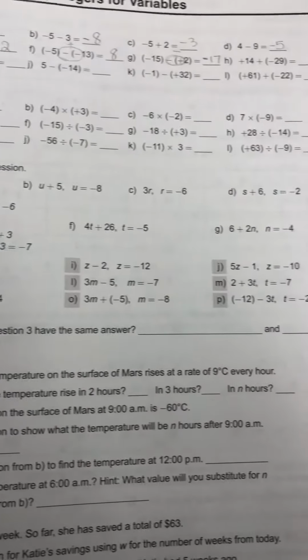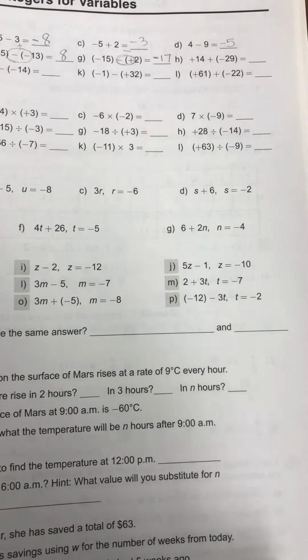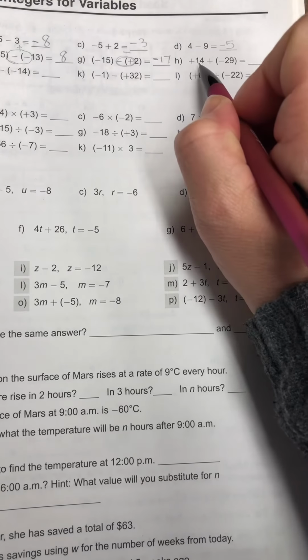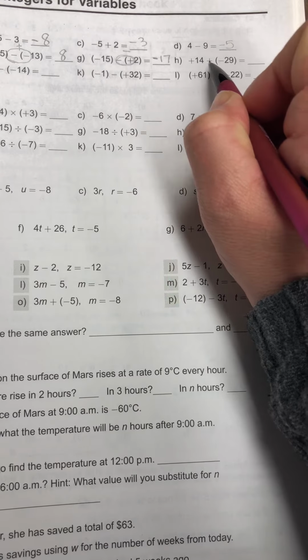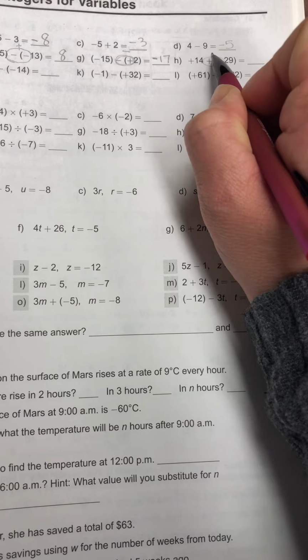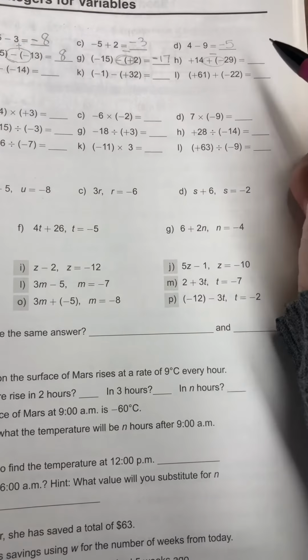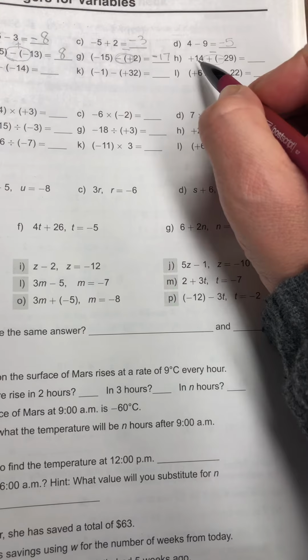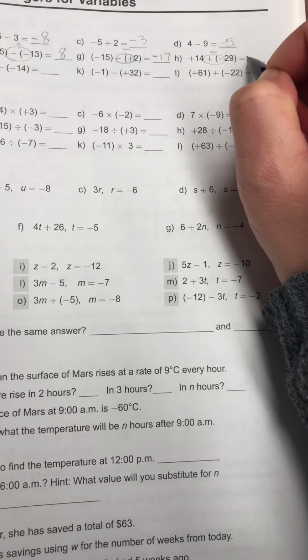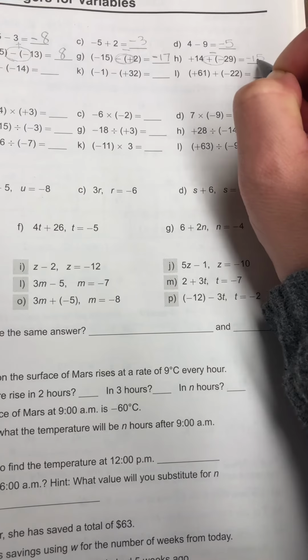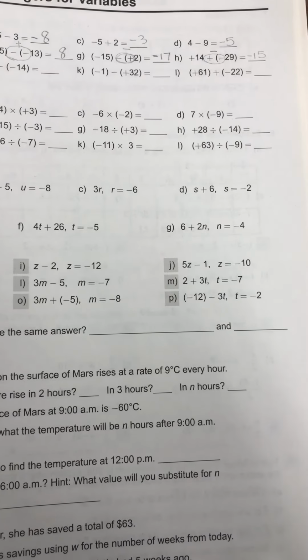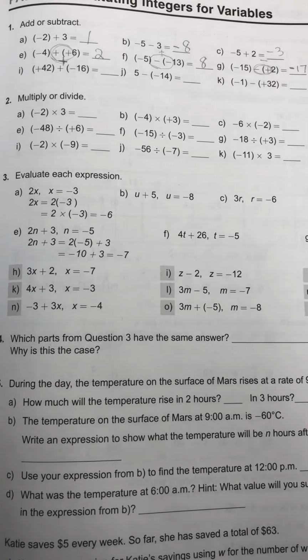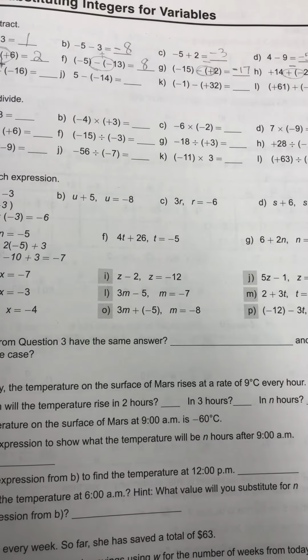And finally, our last one that we'll do together is 14 plus negative 29. These two signs get replaced with a minus sign. So we're at 14 and we're going to subtract 29, so we have negative 15. So I'd like you to try to complete number 1, I through L.